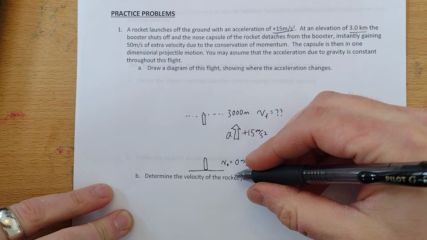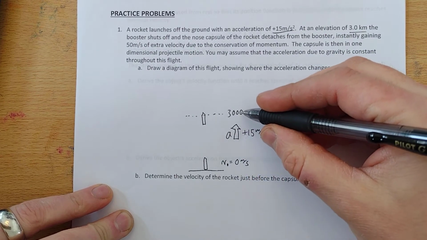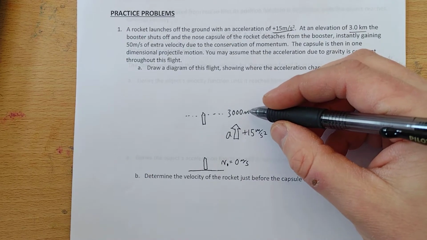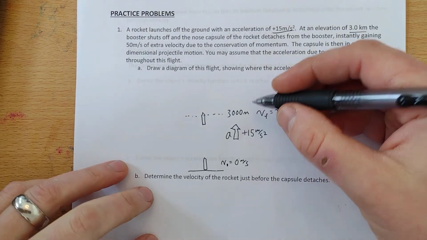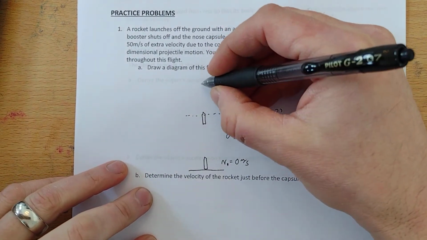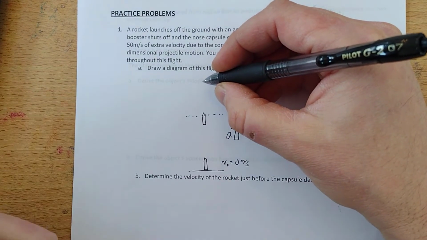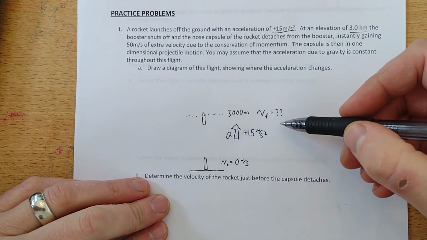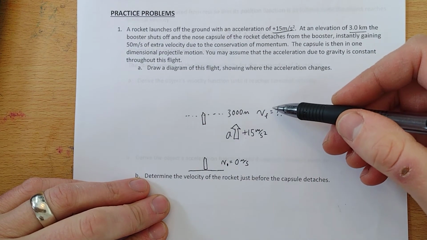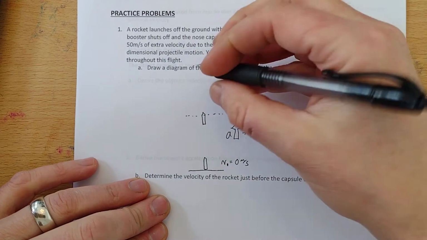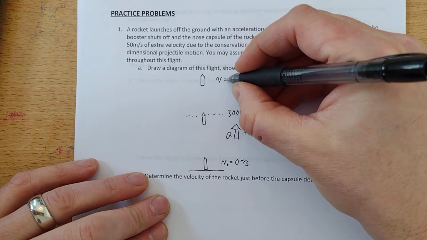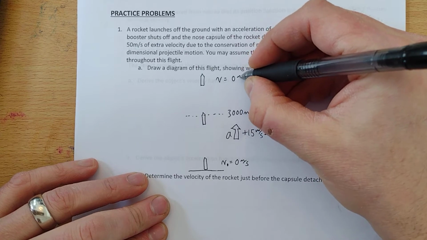It blasts off, accelerates at that rate for a distance of 3,000 meters, and then achieves some velocity by that point. Once the booster turns off, it is now in projectile motion. It's just like being thrown up into the air from this elevation at whatever speed it had when it got to that elevation. So at the peak of the flight, the apex, the V is 0 meters per second again.